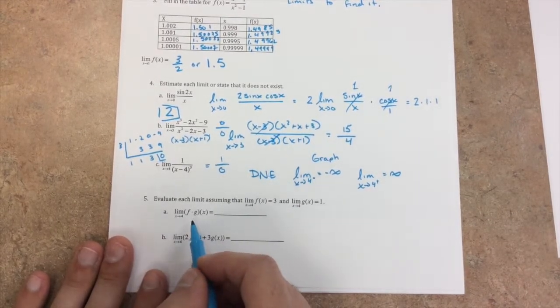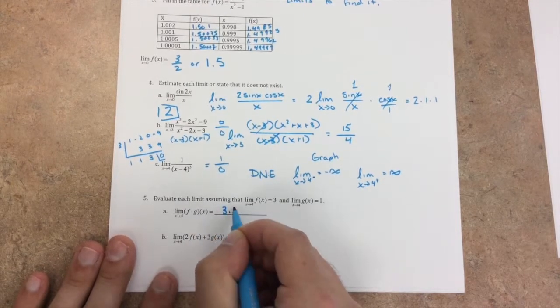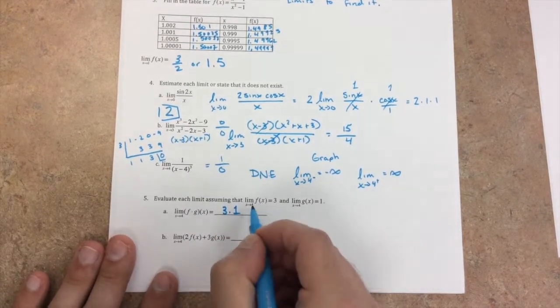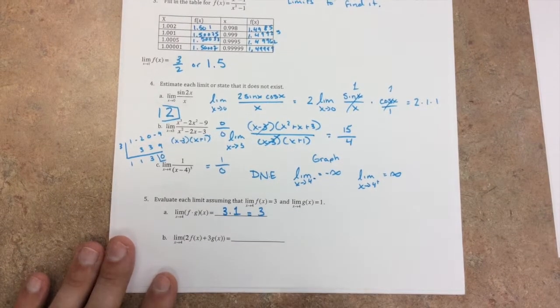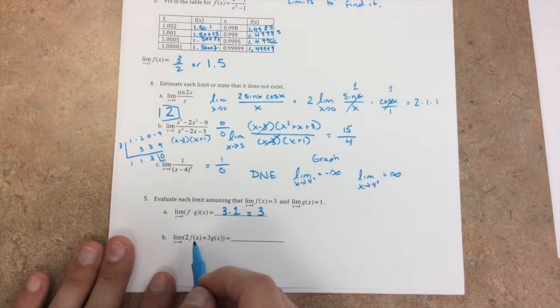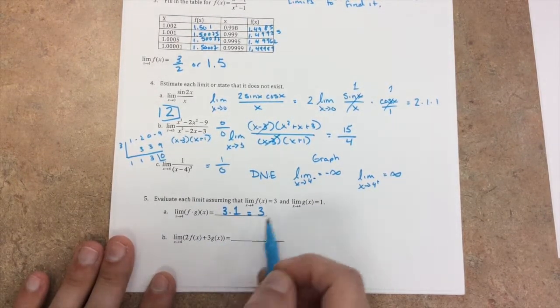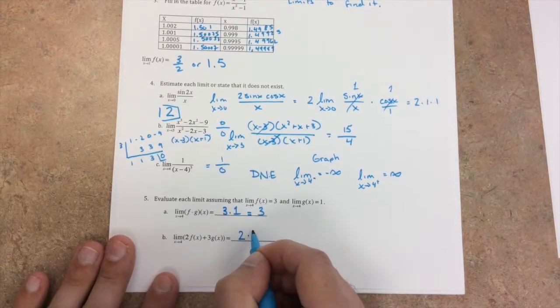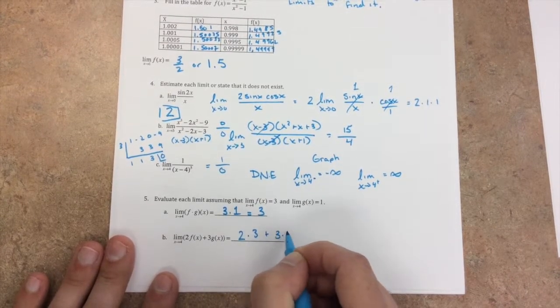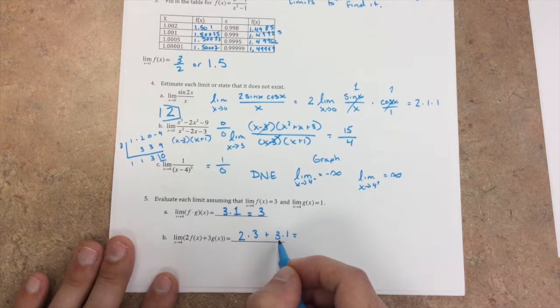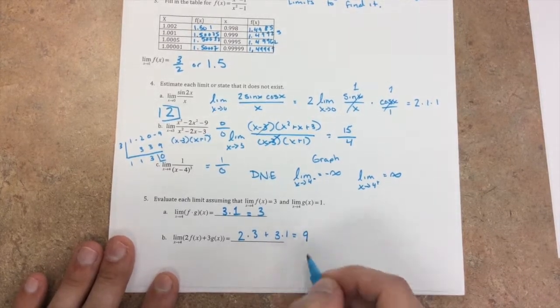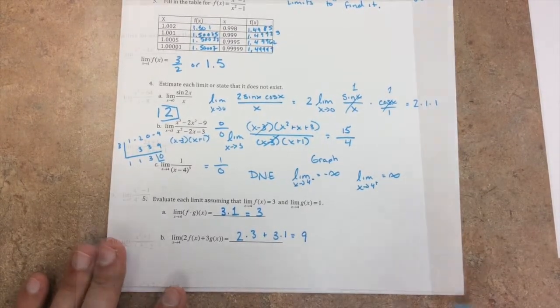So if we multiply two functions, we multiply their limits. That's as easy as that. 3 times 1, which is 3. If we're adding them, we're just going to do 2 times 3 plus 3 times 1, which is 6 plus 3, which is 9. All right, flip it over.